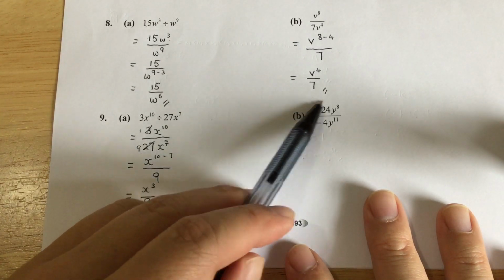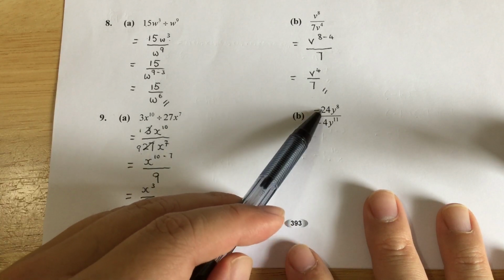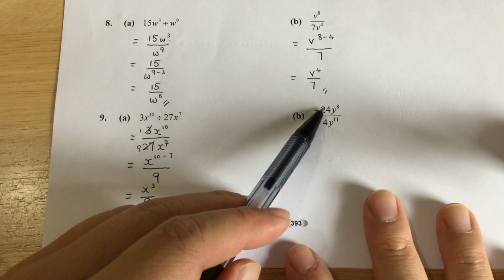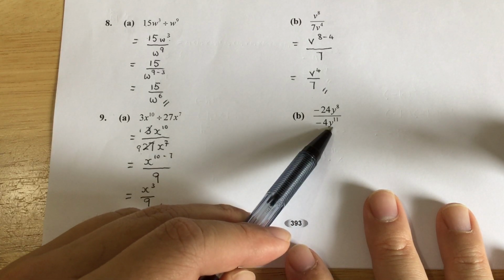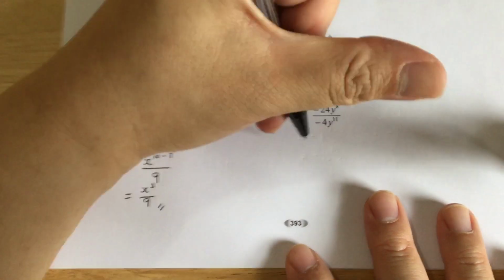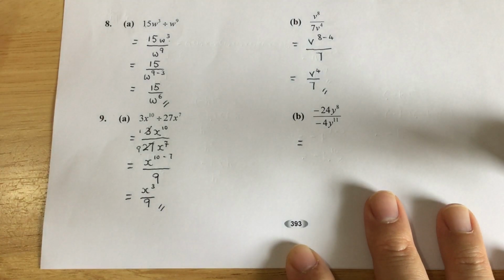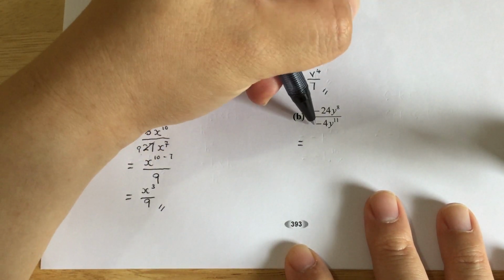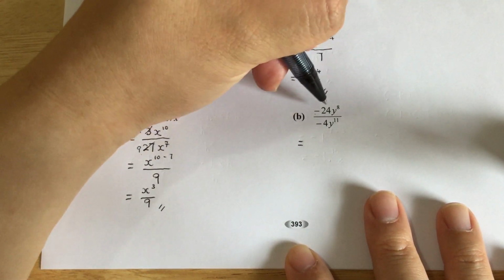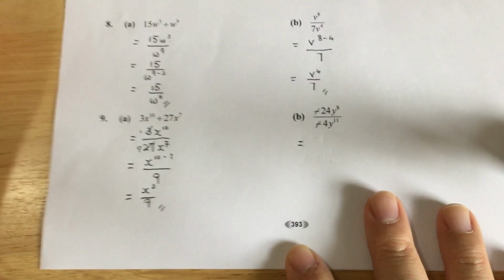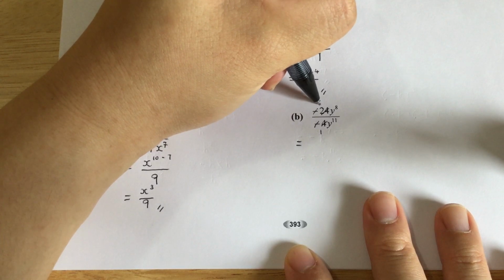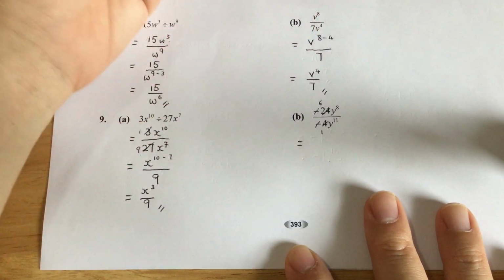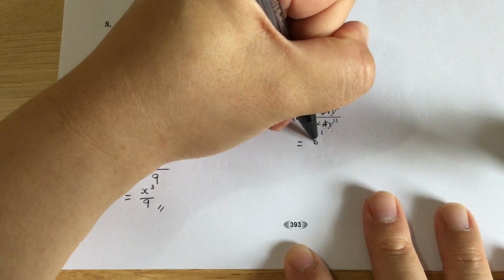Okay, now B. You have negative 24 and negative 4. You can do the cancellation, y to the power 8 with y to the power 11. You can use the minus to solve the problem, the index subtraction. Okay, let's do it one by one. Because the negative sign and negative sign give a positive sign, you can cancel it. First of all, 24 and 4, you can cancel it to 1 and 6, so that you can see 6 is on the top. So why don't we write 6 here?